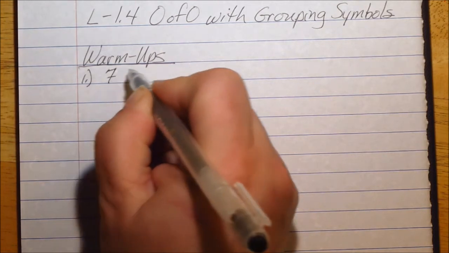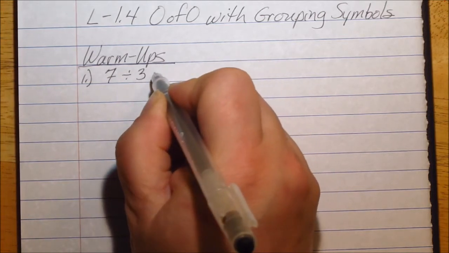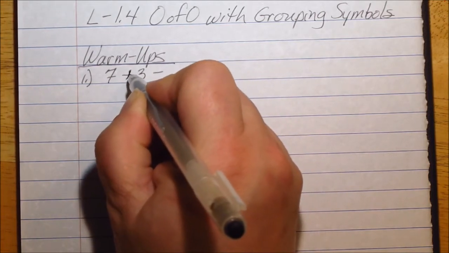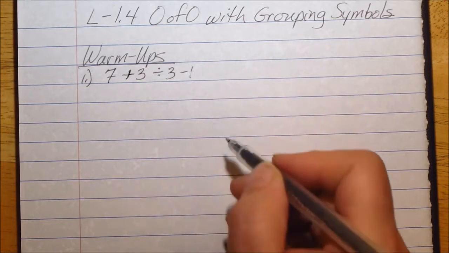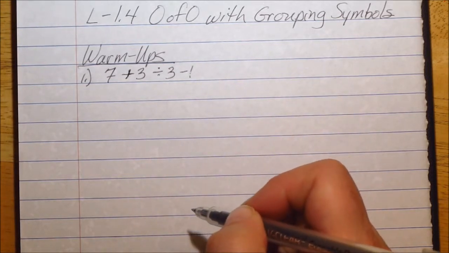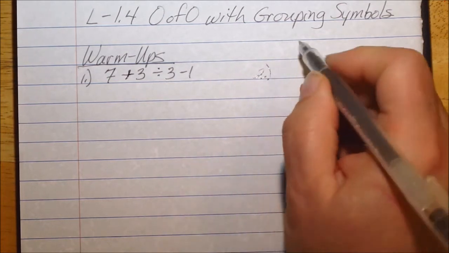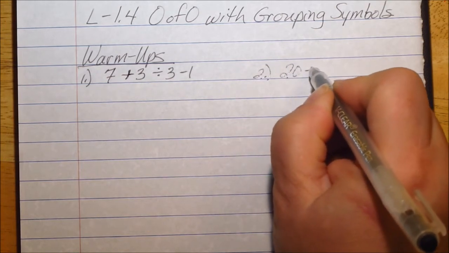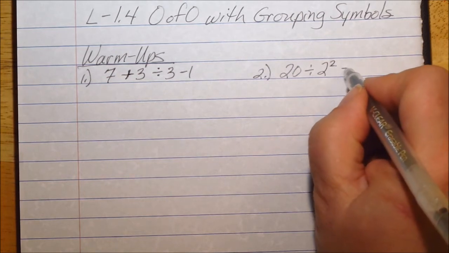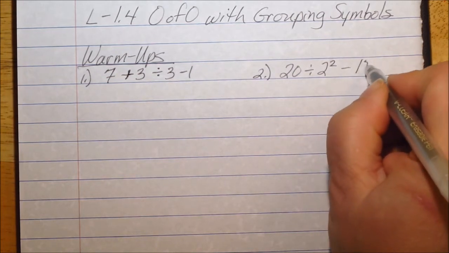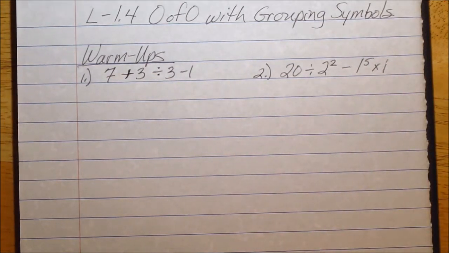Number 1, 7 plus 3 divided by 3. Oop, I said divided by there, didn't I? I meant plus 3. Okay, divided by 3, minus 1. 7, add 3, divide by 3, and subtract 1. All right, number 2 is 20 divided by 2 squared minus 1 to the 5th power times 1.